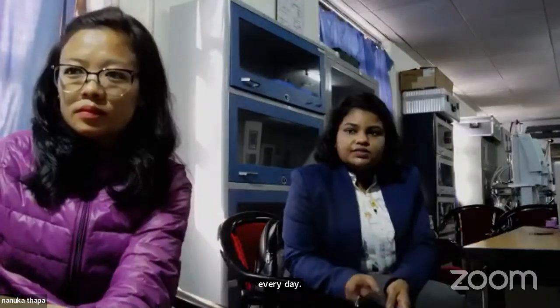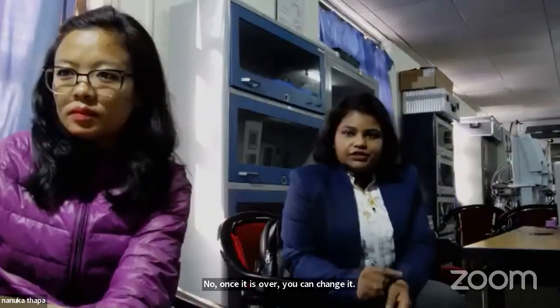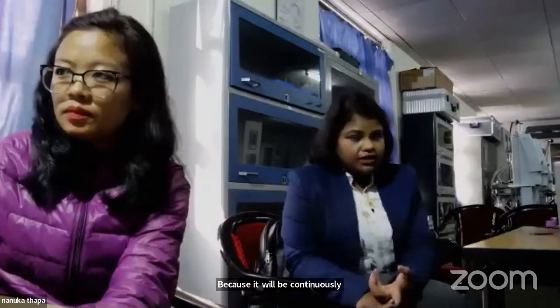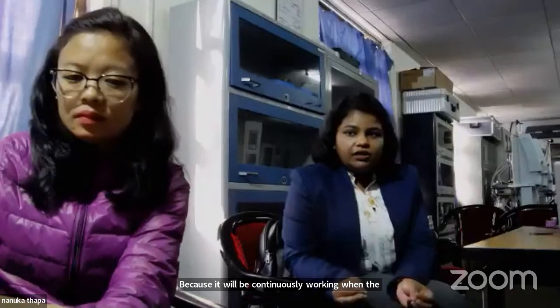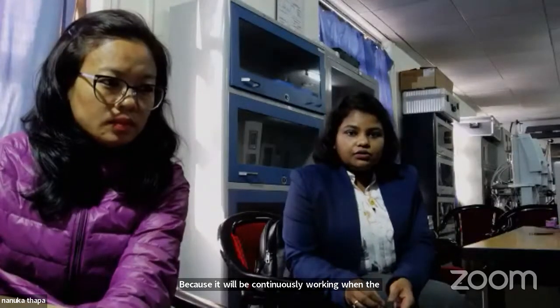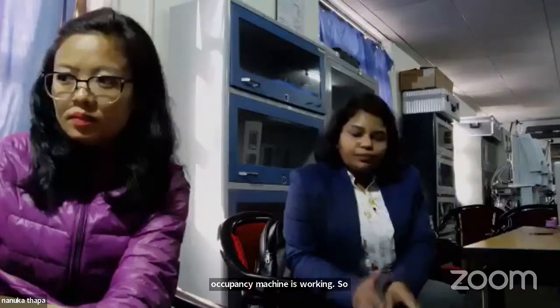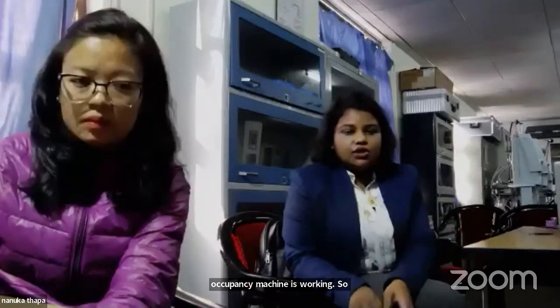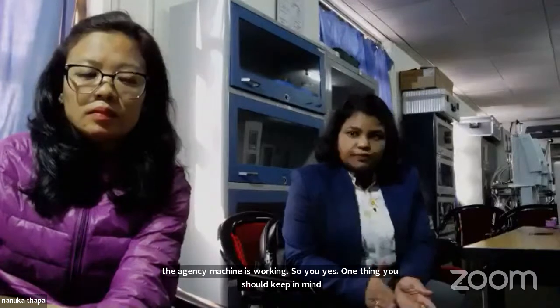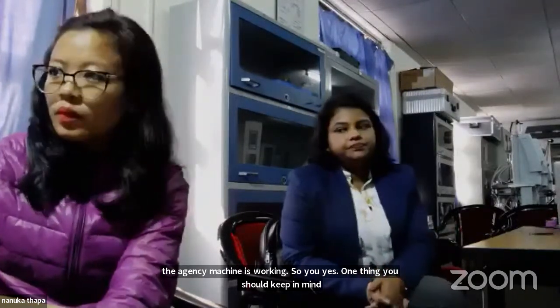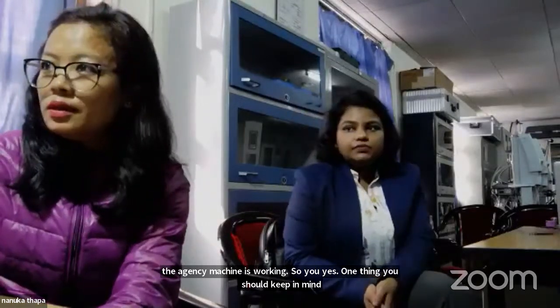It will be continuously working when the HFNC machine is working. One thing you should keep in mind: the chamber should never be absent of water, because once there is no water, there will be no humidification and the entire purpose of HFNC will be negated. So there should be a continuous supply of water. Once the bag is over, you change it to a new bag. Hope you got your answer.